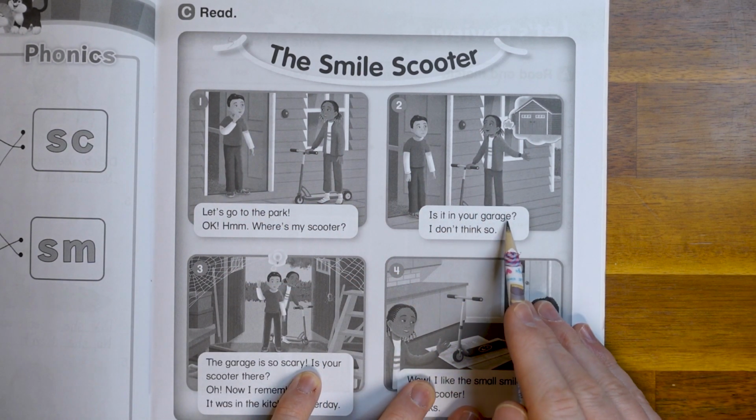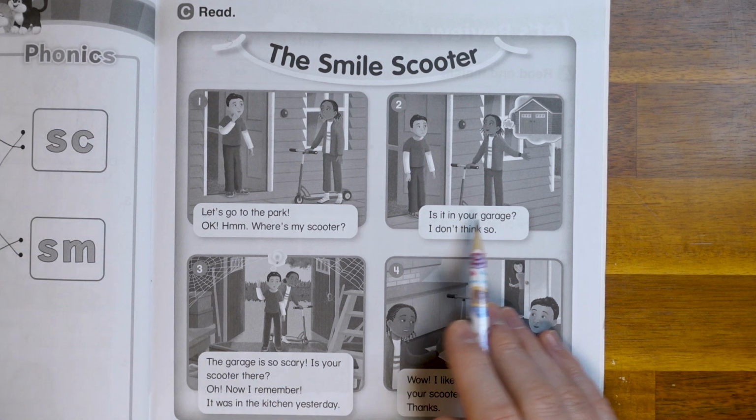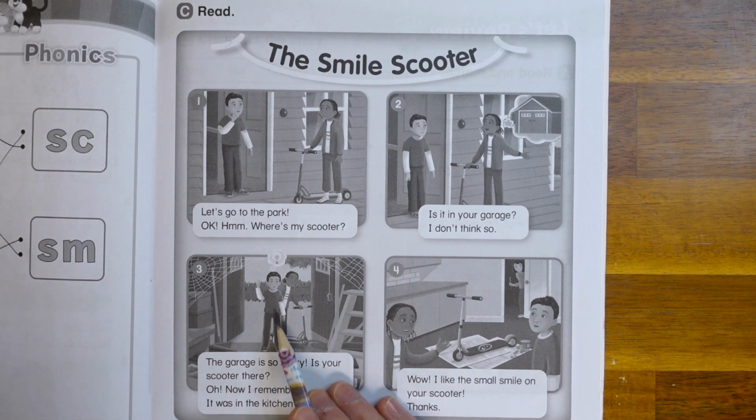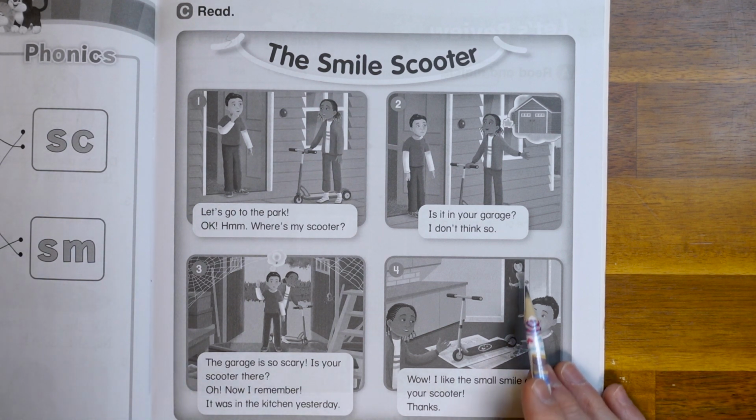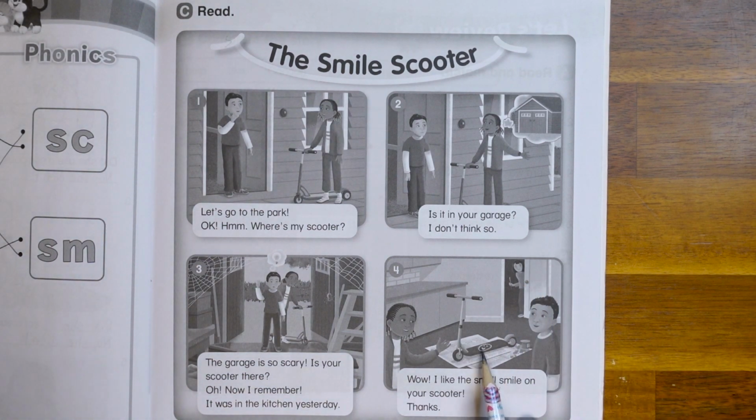Is it in your garage? I don't think so. The garage is so scary. Is your scooter there? Oh, now I remember. It was in the kitchen yesterday. Wow, I like the small smile on your scooter. Thanks. And look at that. His sister, or maybe his mom? I don't know. This person painted it for him.